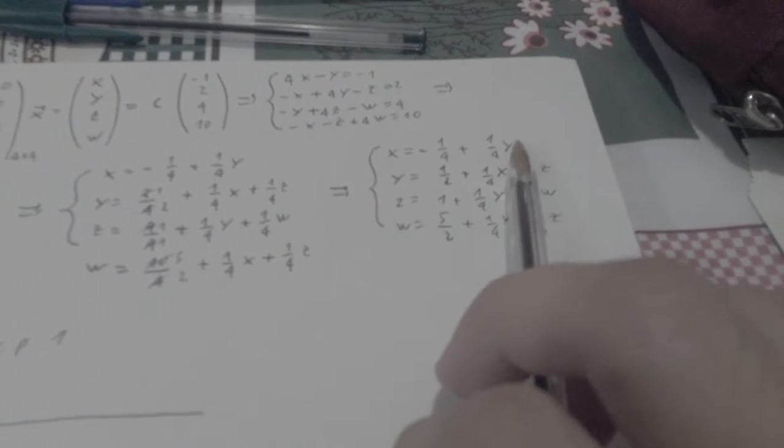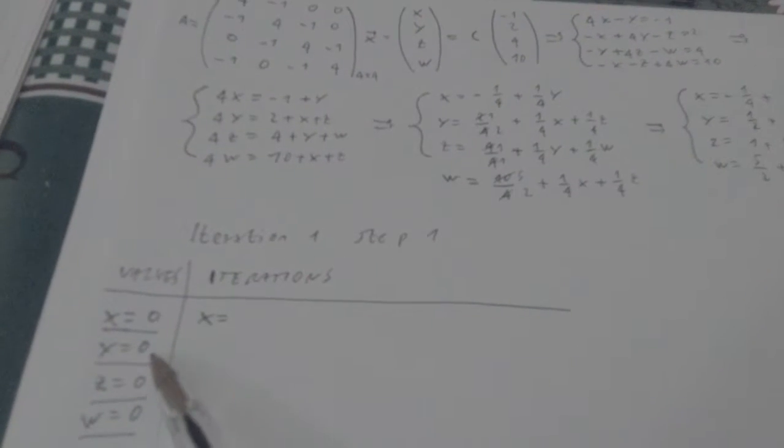We're going to start with x. This is the equation for x: negative 1 over 4, which is a scalar and not dependent on anything, plus 1 over 4 y, so it's dependent on y, and we substitute y with the value of our initial guess, which is 0.